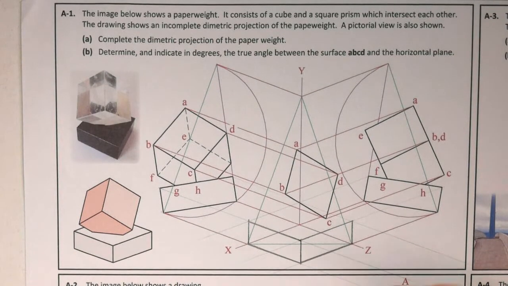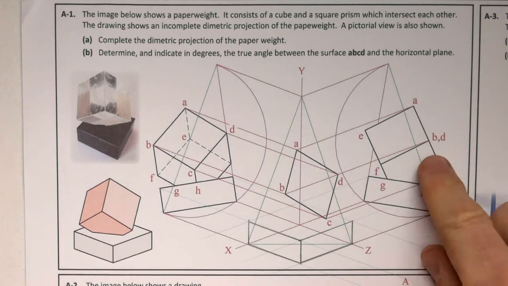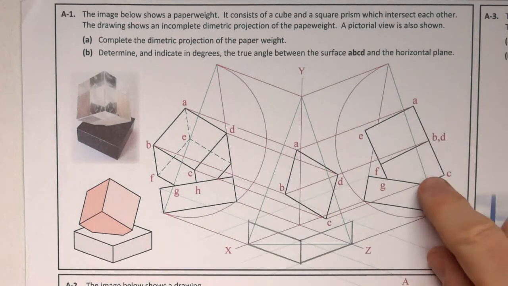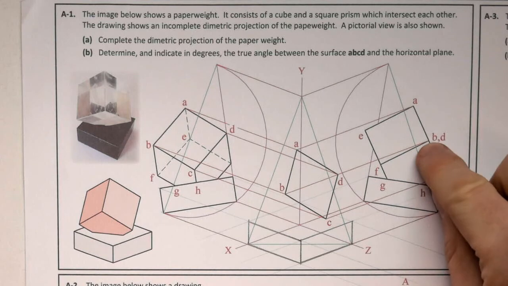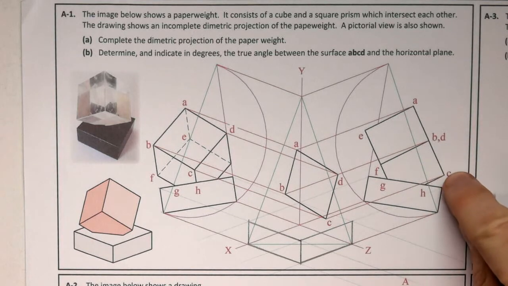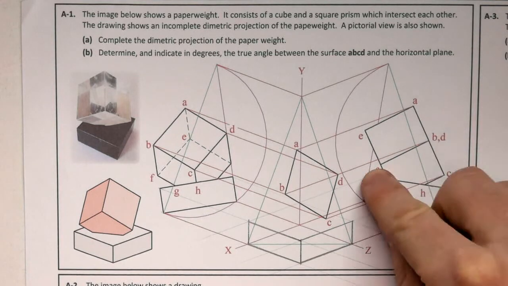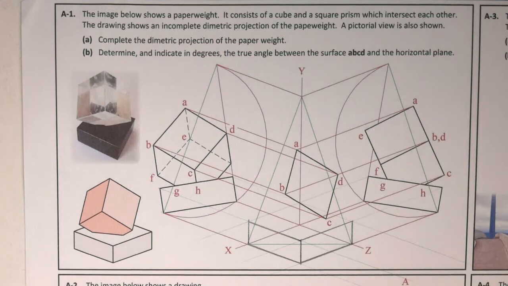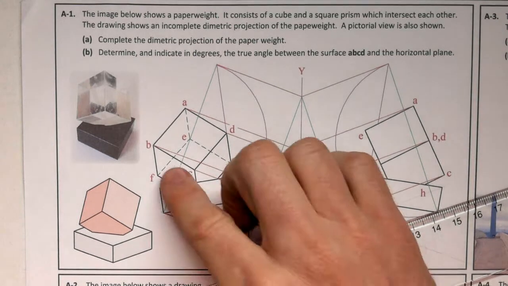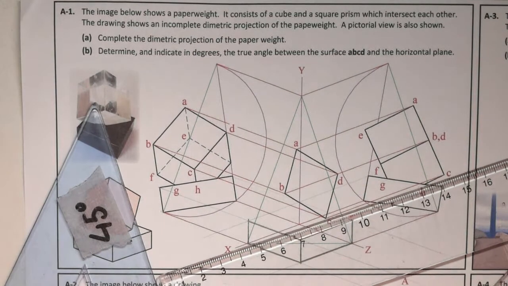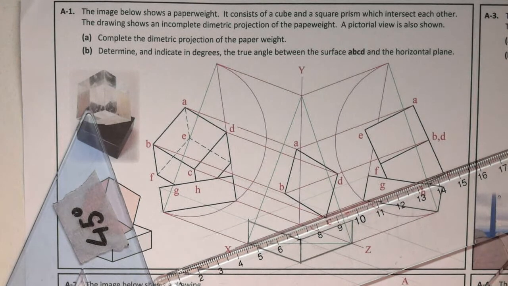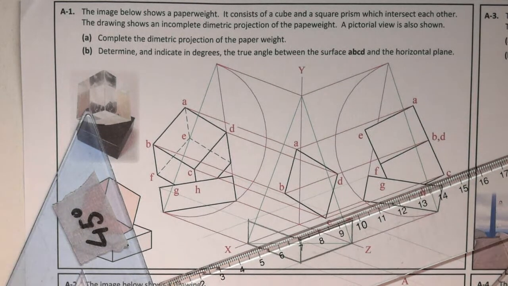We'll fill that in at the end. So next up, we're going to deal with surface by surface for my cube. So we've got surface G, F, B, C, and H. Those points on this surface, I'm going to project them back on the x-axis and match them up with the corresponding points there. So set up my sliding set squares on the x.